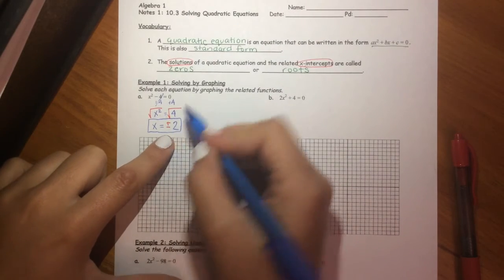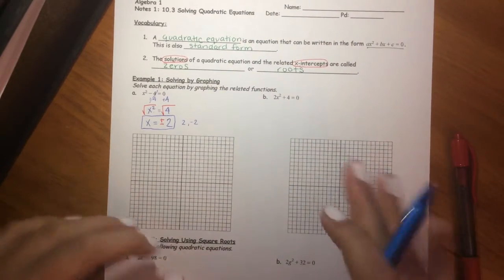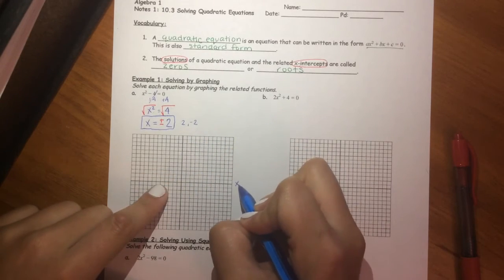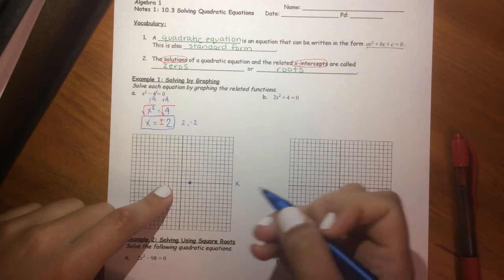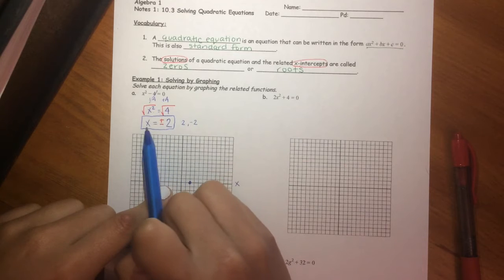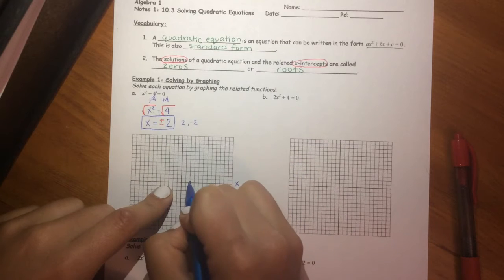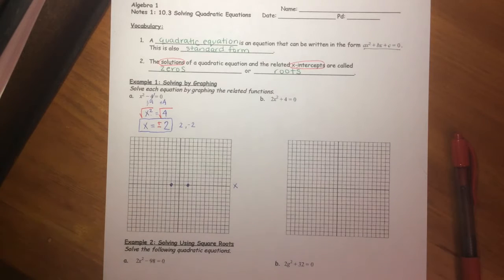Okay, so you can write it out as plus minus 2, or you can write it out as 2 comma negative 2. They mean the same thing. So now we're going to go ahead and graph x equals positive 2 and negative 2. So that means on our x-axis, we're going to go to positive 2, put a point. It's our x-intercept, right? Remember, when we get x equals something, our solutions are the x-intercepts. So I have x equals positive 2 and x equals negative 2. So I'm going to go ahead and mark those two x-intercepts.